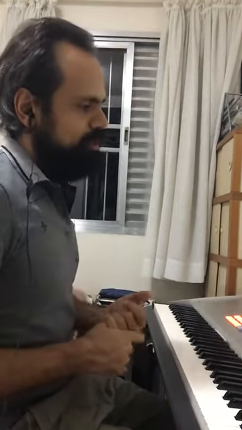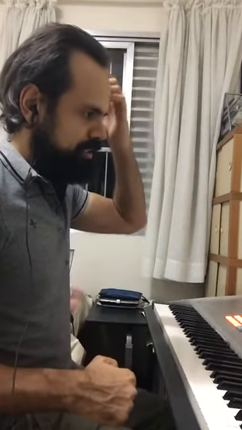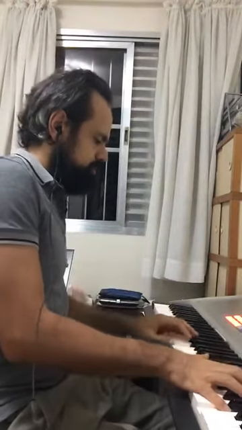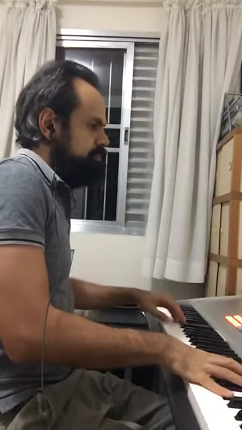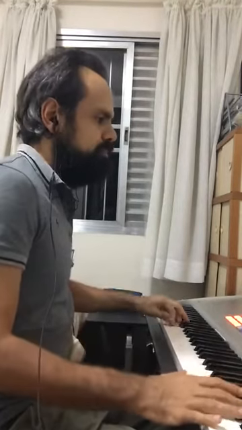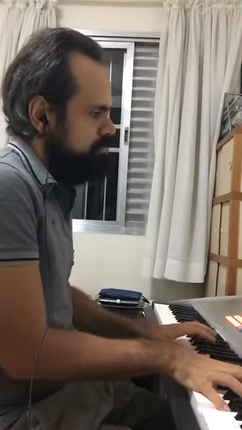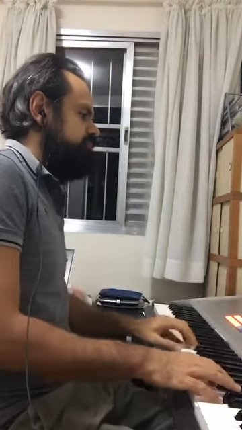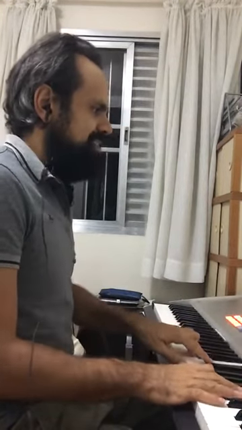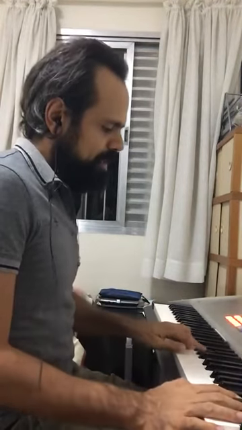Another interesting idea I recommend you to explore in waltz is the scales. The harmonic minor sounds very good in some chords.